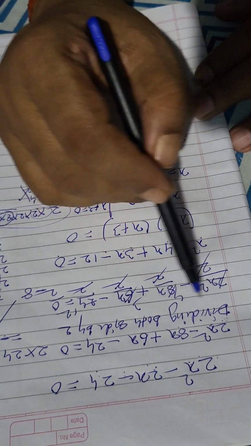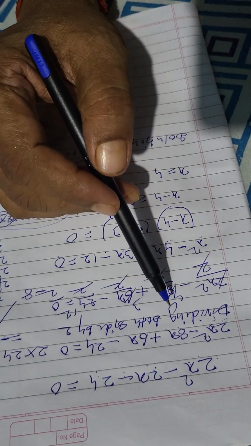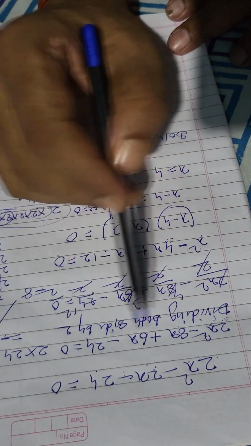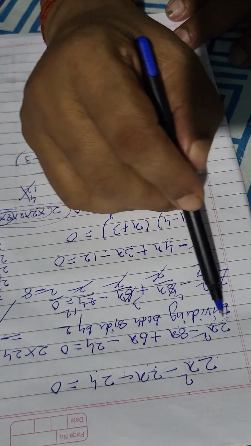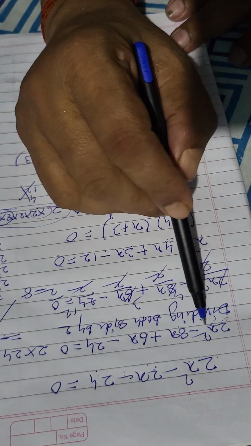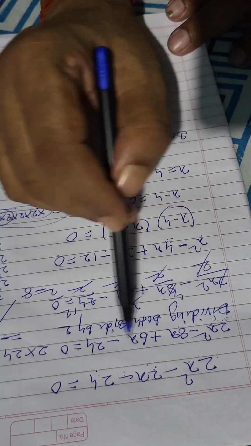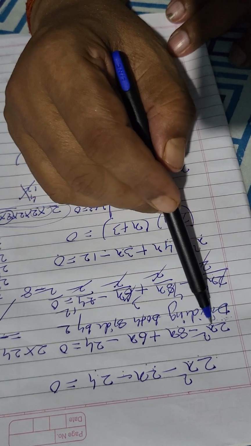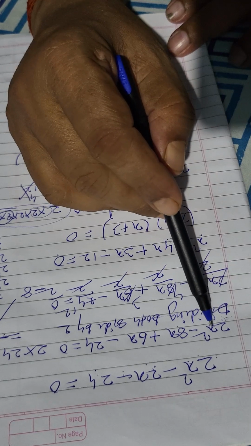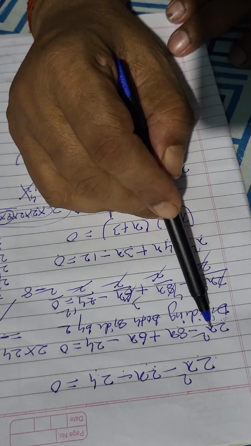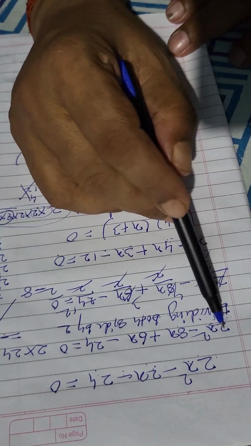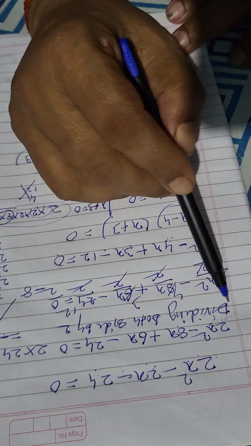I told you this method because it is very easy to understand. Sometimes after doing this, students feel it is very difficult to take the common, and they take the wrong common, and because of this their answer is wrong. To remove this problem, just check the coefficient of x square, and divide both sides by that number.